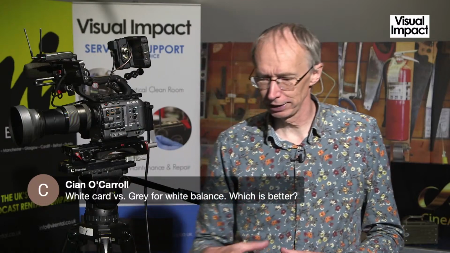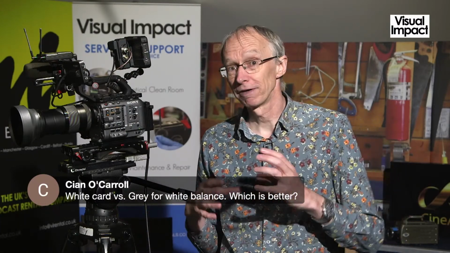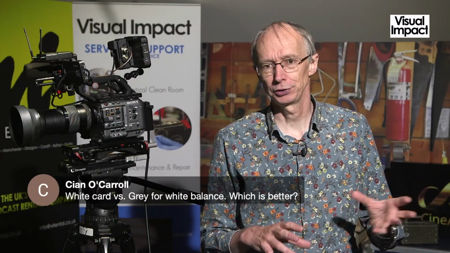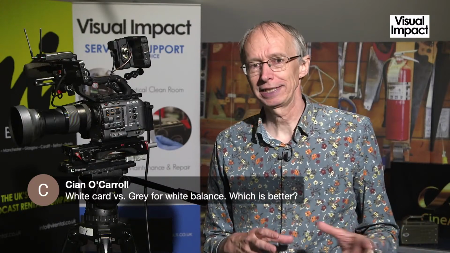So a question that's come in here is white card versus grey card for white balance, which is better? Provided it's a good quality grey card, I would prefer to use a grey card. And the reason for that is that when you're using white to white balance, it's quite close to where your overexposure would be.